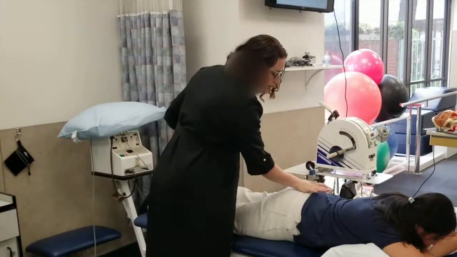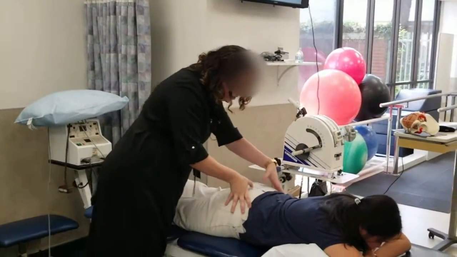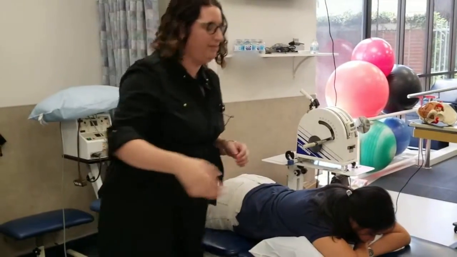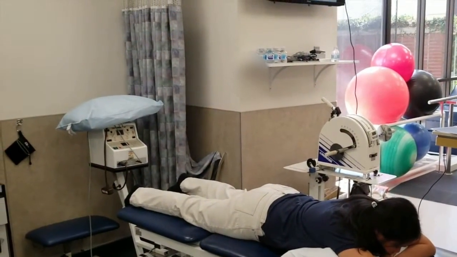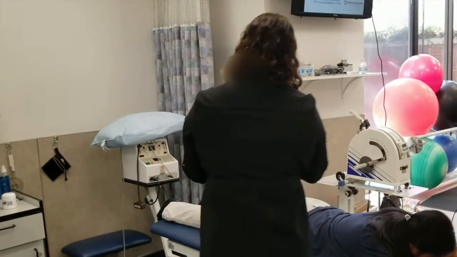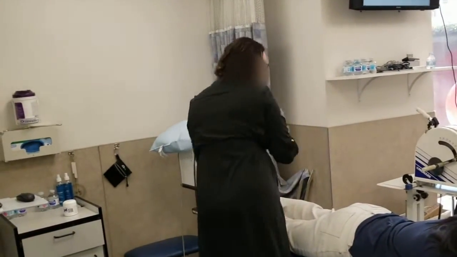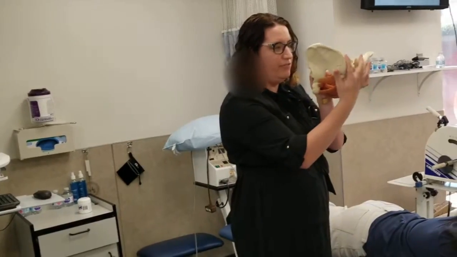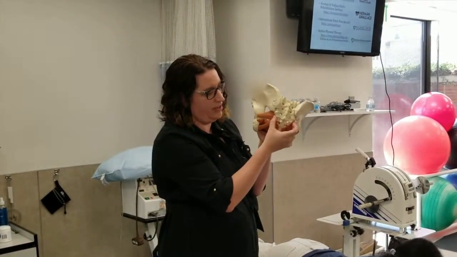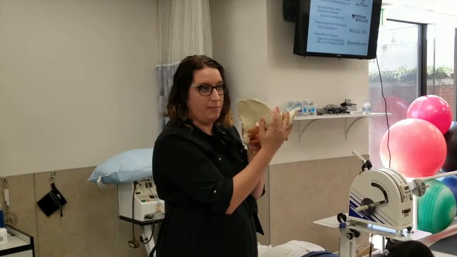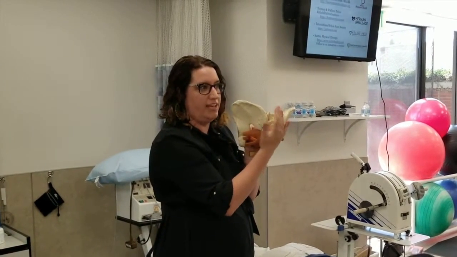I'm just going to be feeling the top part of your sacrum, okay? So what I'm feeling for is the lateral borders of the sacrum and kind of where the sacrum and the pelvis are coming together. And I'm feeling for any sort of rotation within the sacrum.